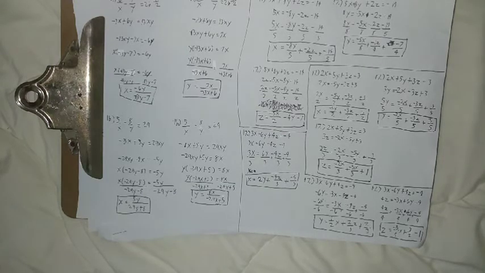Let's move positive 2x plus 3z to the other side, so it will give you 5y is equals to negative 2x minus 3z plus 3. Then you divide both sides by 5, so it will give you y is equals to negative 2x over 5 plus negative 3z over 5 plus 3 over 5. Then if you're looking for the answer for z, let's do the same thing.